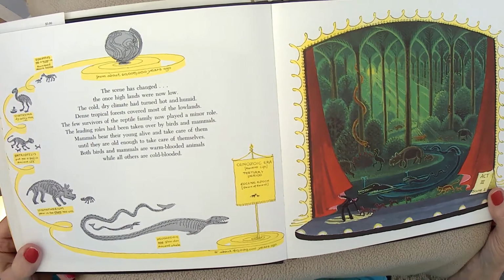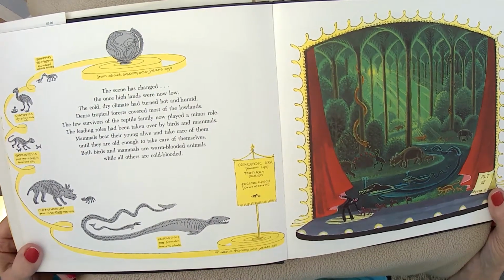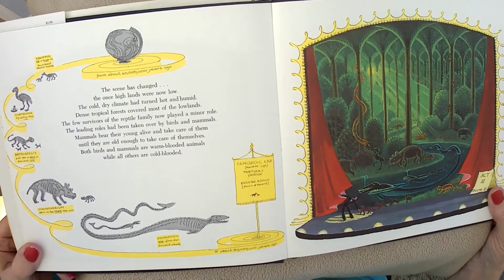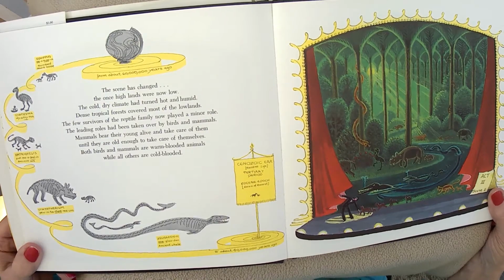Mammals bear their young alive and take care of them until they are old enough to take care of themselves. Both birds and mammals are warm-blooded animals, while all others are cold-blooded.